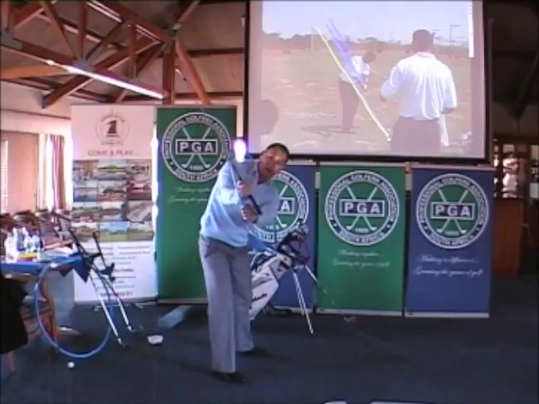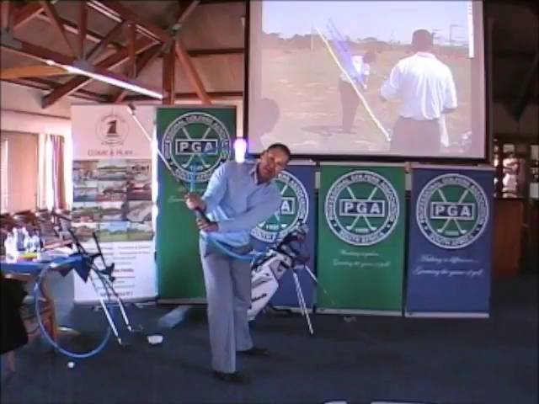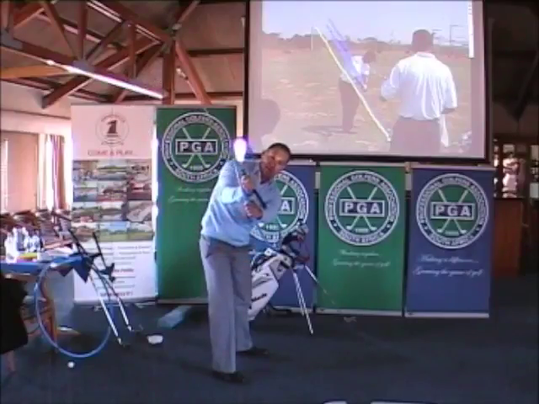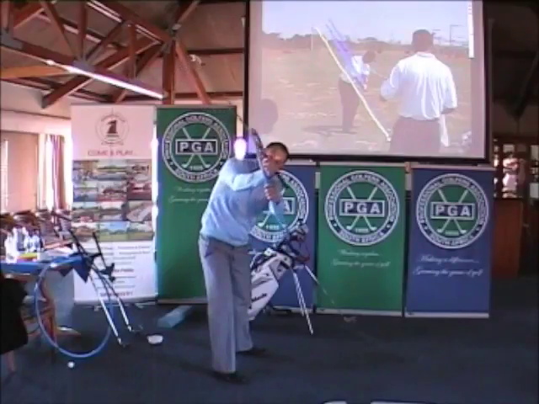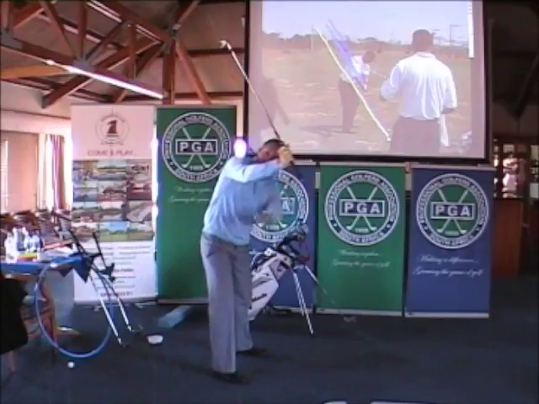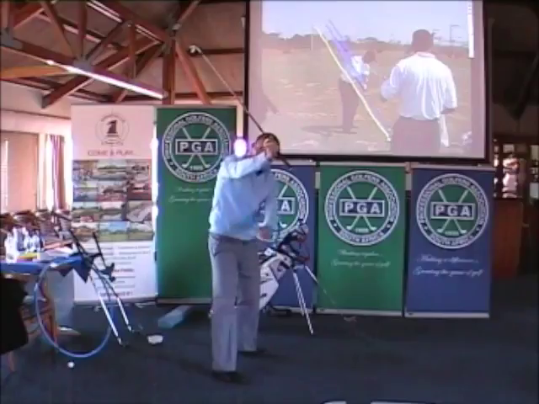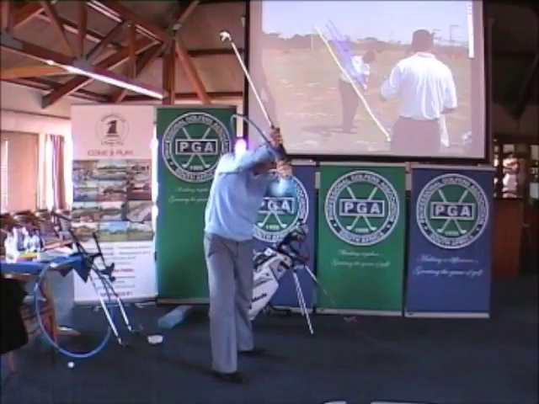Now here's a good plane and a flat path. Here's a good plane and a good path. Here's a good plane and a steep path. Plane's still good though. Path steep. It's in front of me.